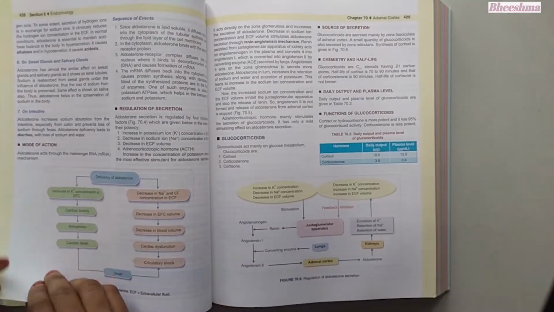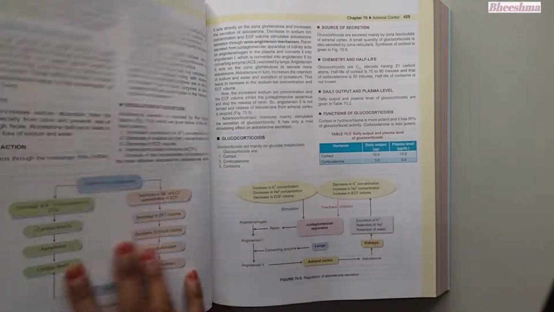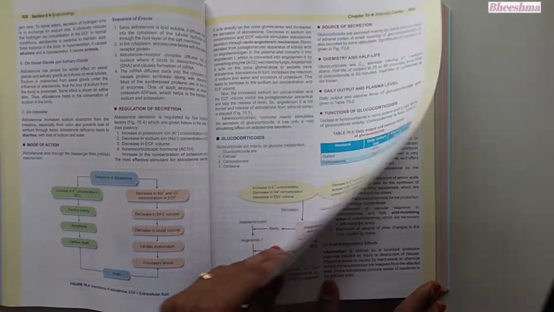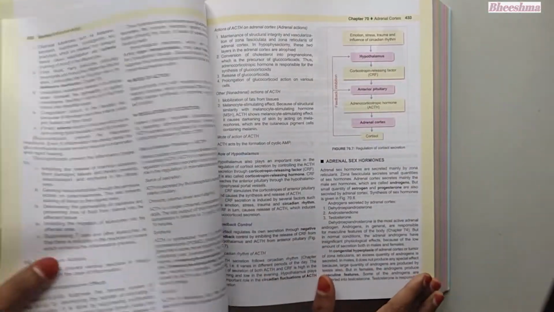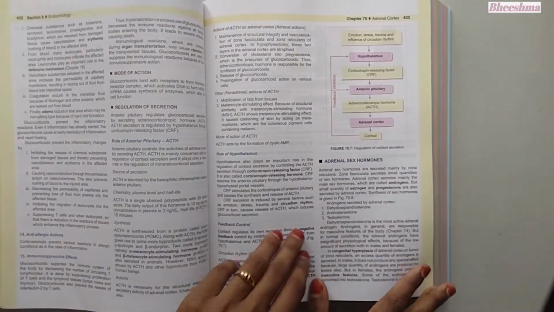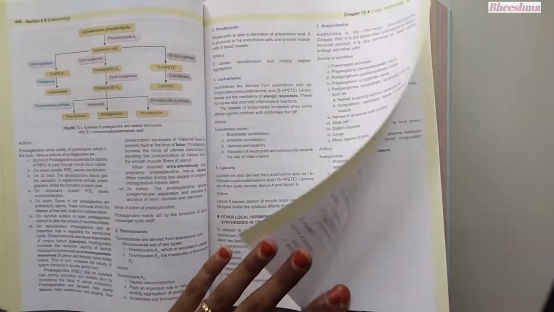Then about glucocorticoids, the source of secretion, all these things. The synthesis of cortisol. Then about the local hormones.